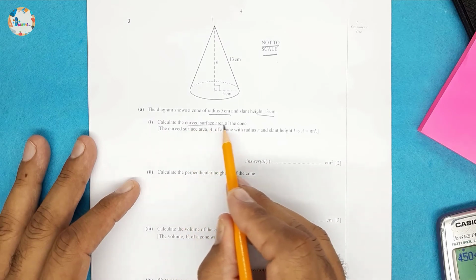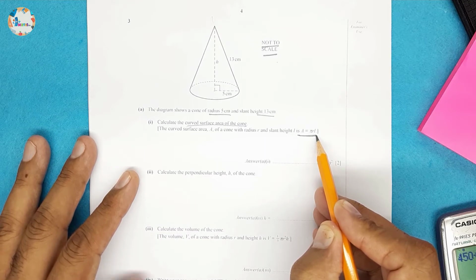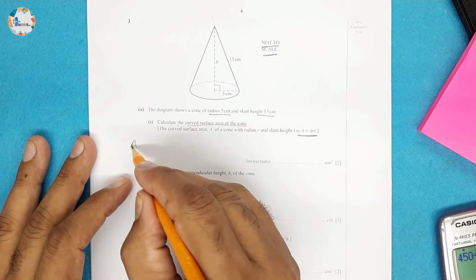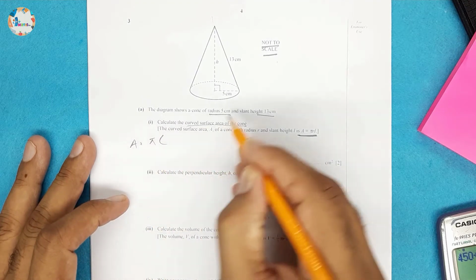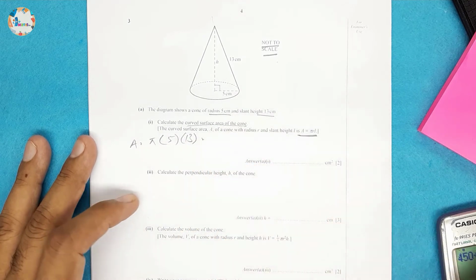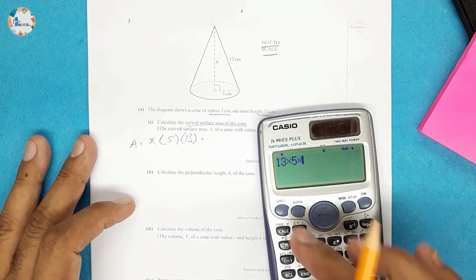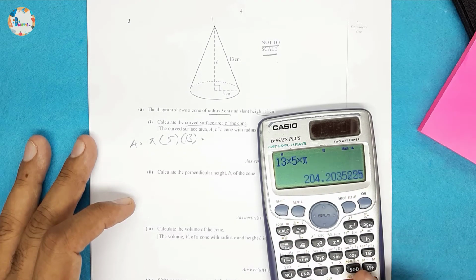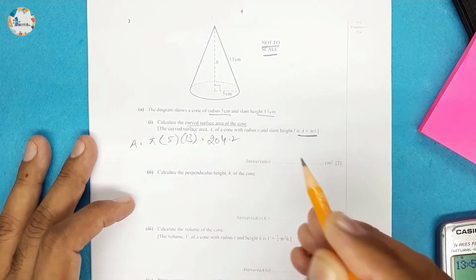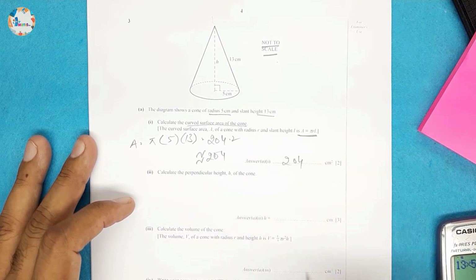Calculate the curved surface area of the cone, and the formula they have provided is A is equal to pi R L. So A is equal to pi into R, which is 5, into L, which is 13. So we can write it as 13 into 5 into pi, and this will be equal to 204.2, and approximately equal to 204. So the answer will be 204.